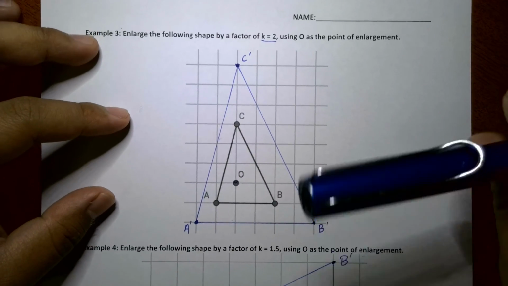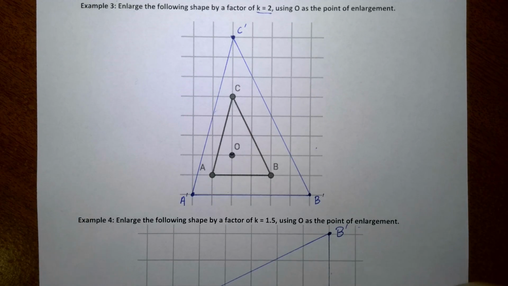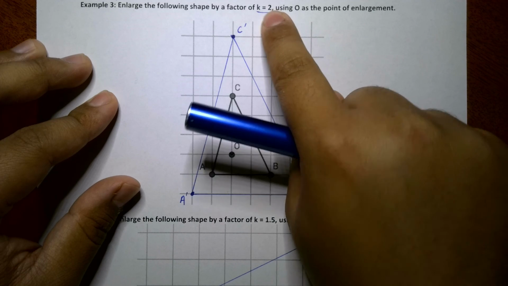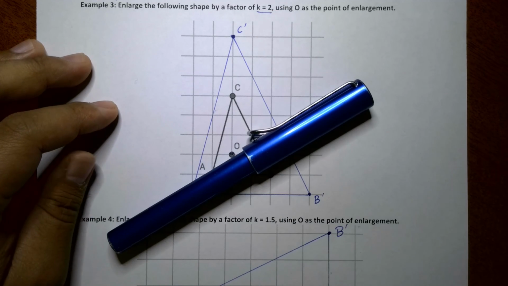Hopefully that gave you an insight into using points and factors to enlarge a shape. Best of luck.